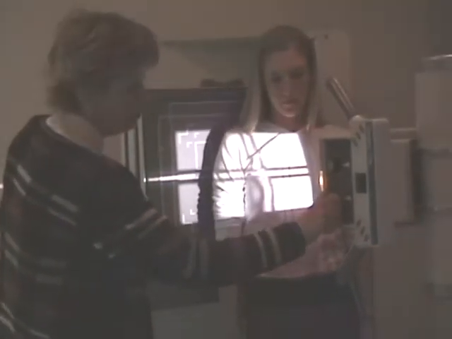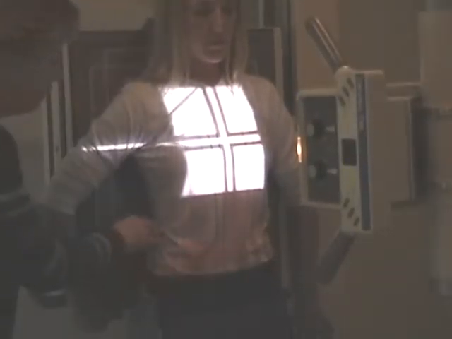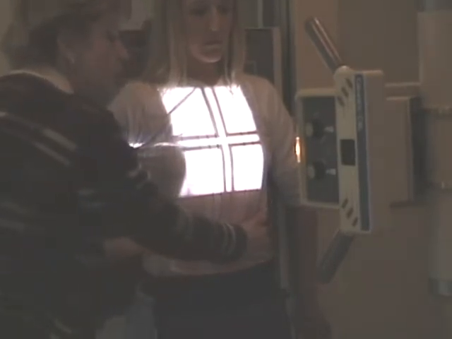Change my collimation to 10 by 12. And now I'm after the below diaphragm ribs. So I'm going to find your iliac crest, and while I'm palpating the iliac crest, I can feel her lower ribs, and her crest and her lower ribs are fairly close together.